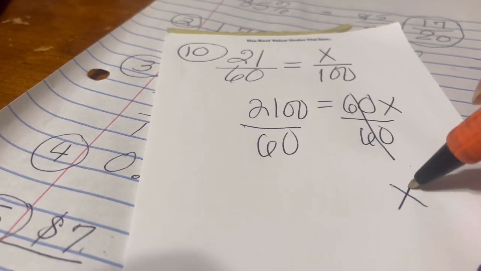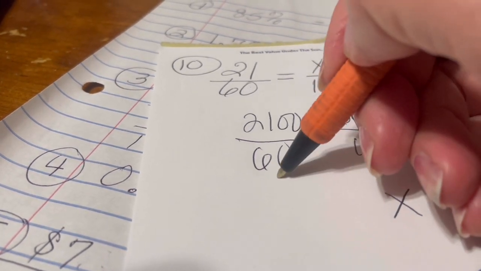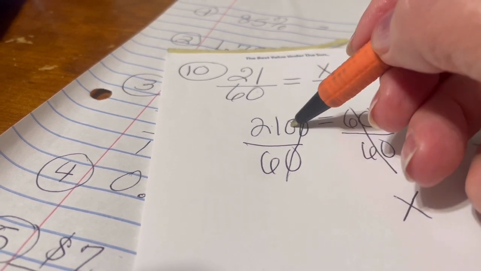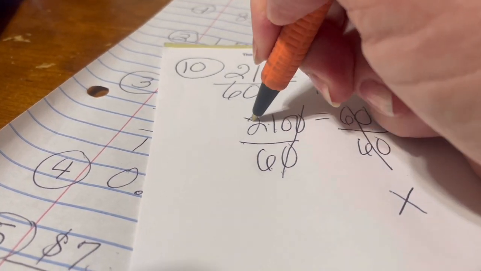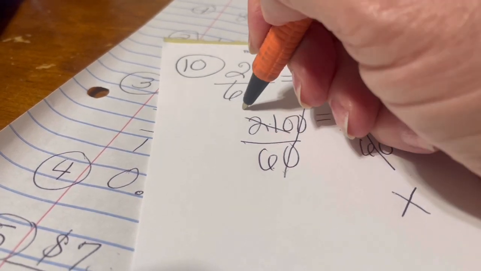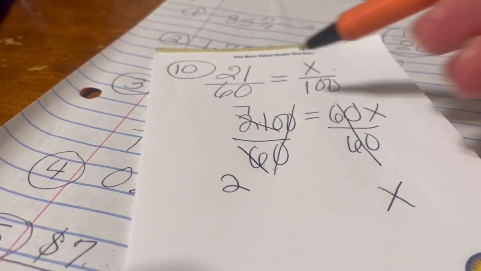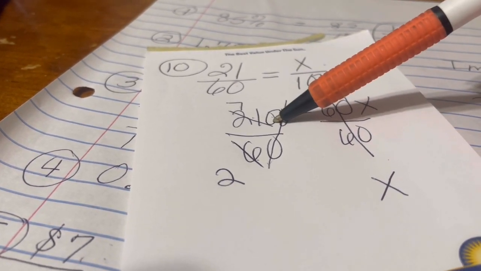And we get x, which is the top number of the fraction. X is, cancel out the zeros. And 21 and 6 both divide by 3. So let's go ahead. Divide this by 3 to get 7. Divide this by 3 to get 2. Okay, so the 21 made the 7, but we still had one more 0.